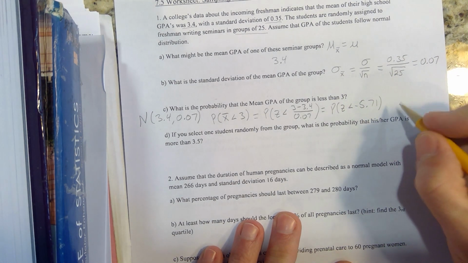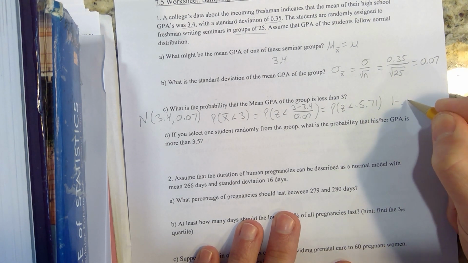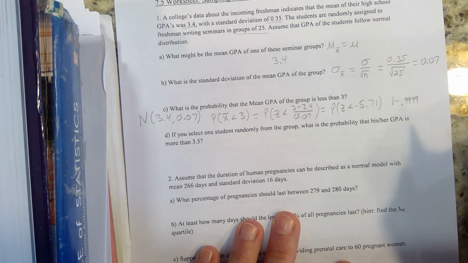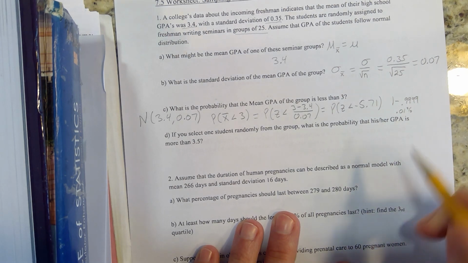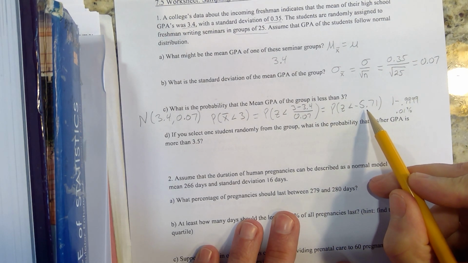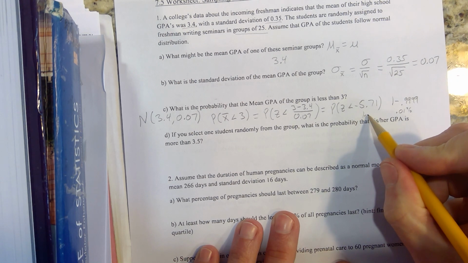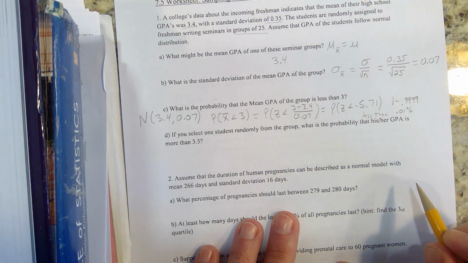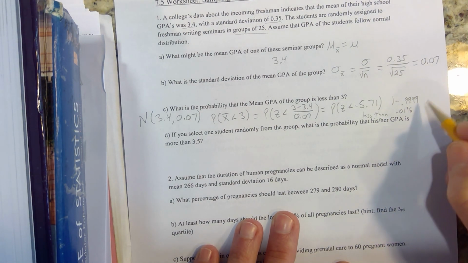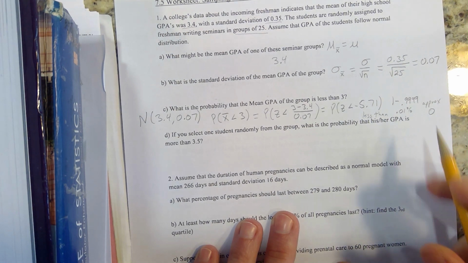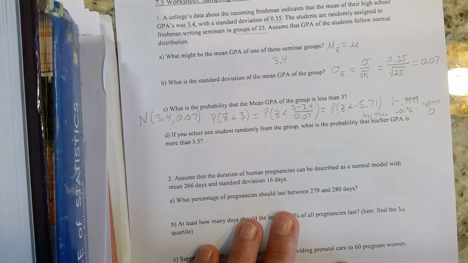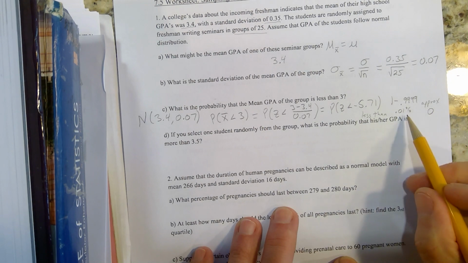So I would say 1 minus 0.999. That is 0.01%. But I know it's less than that because that's for negative 3.69, and I'm way past that. So I could say it's less than 0.01%. It's actually completely acceptable to say it's approximately 0, because if it's less than that, you're pretty much out of area under that curve. So I would accept either of those answers.